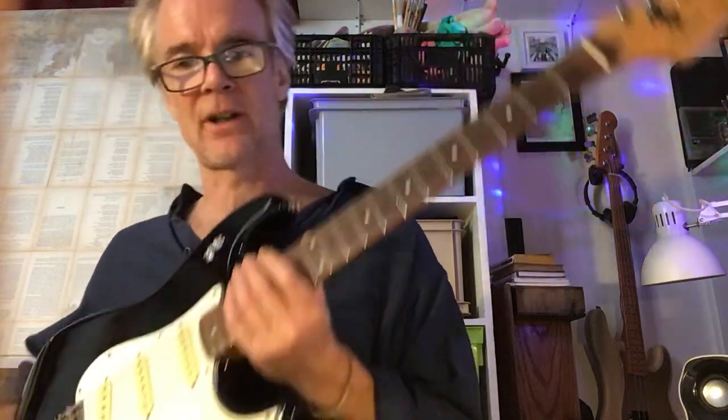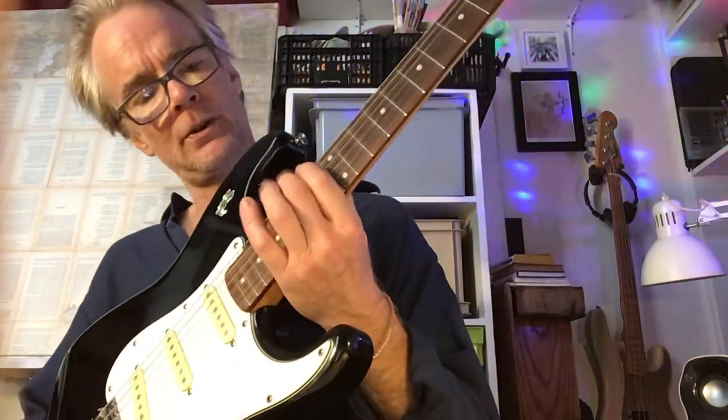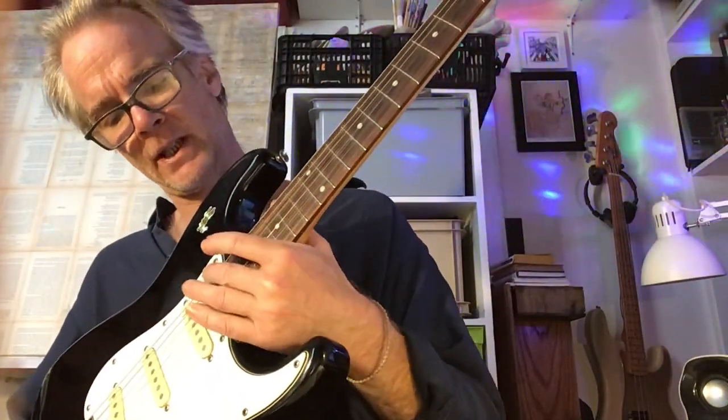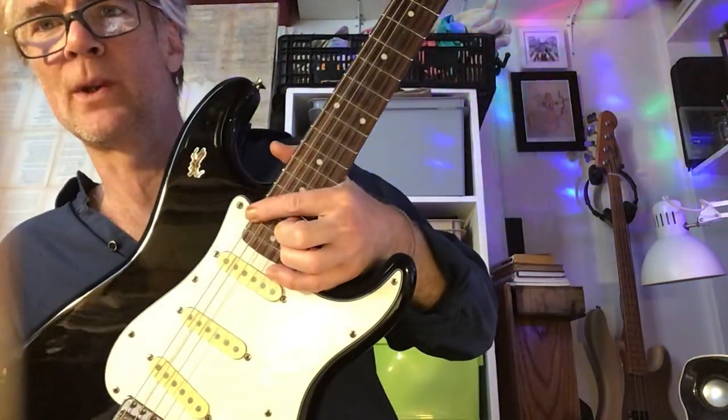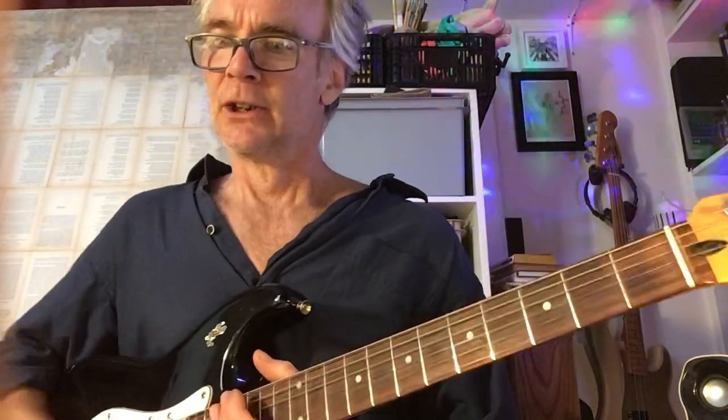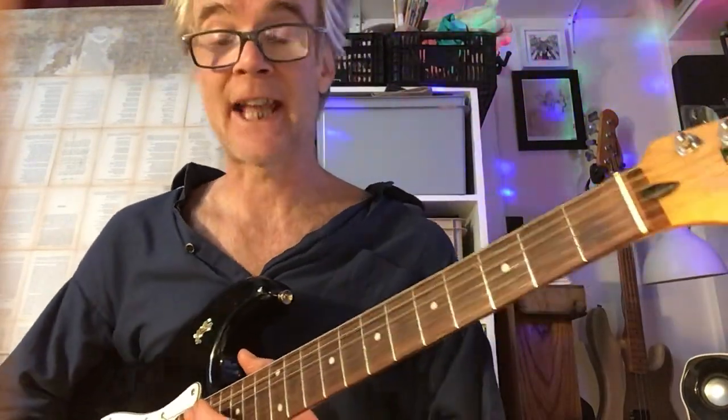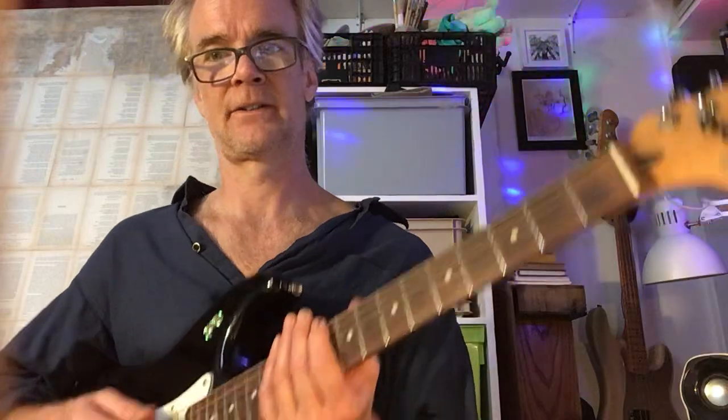Now pattern 2. It doesn't start up here. You don't get up to the 8th fret over here. I suppose you could technically start right here, but there's not much to work with there, you know? So pattern 3 begins on the 10th fret, right here.